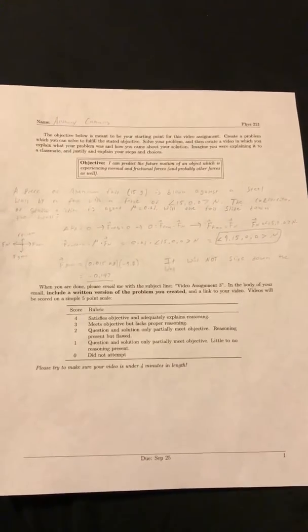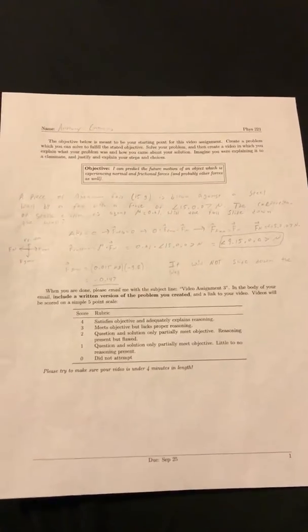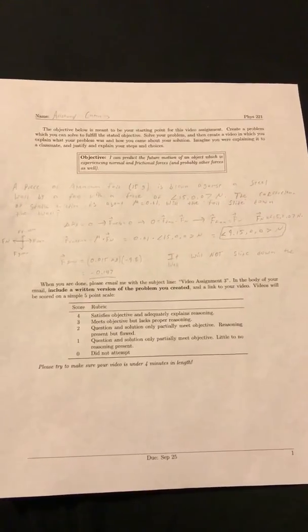This is Anthony Cummins, video homework 3. The objective is I can predict the future motion of an object which is experiencing normal and frictional forces.